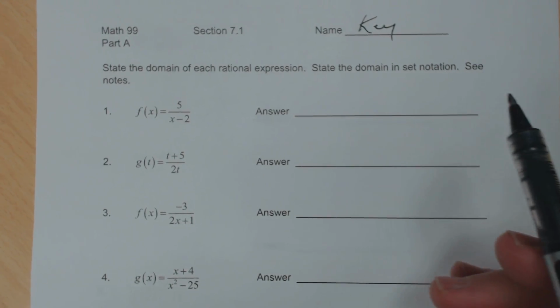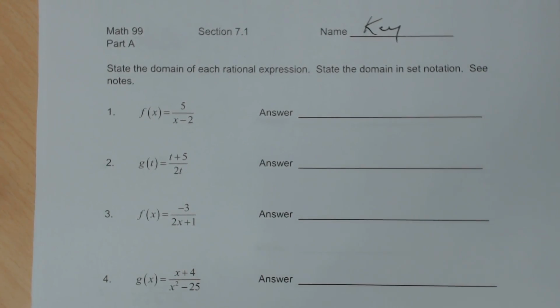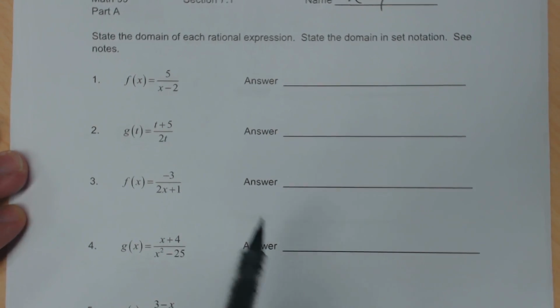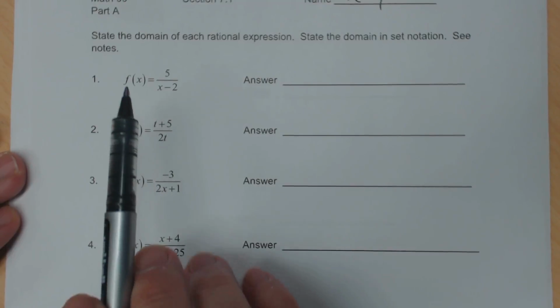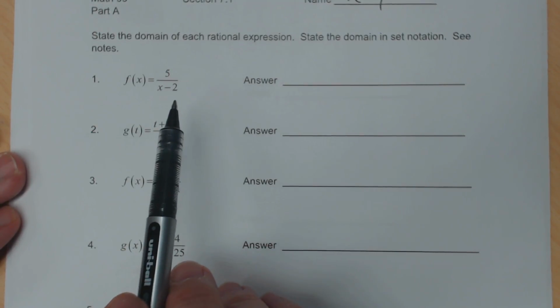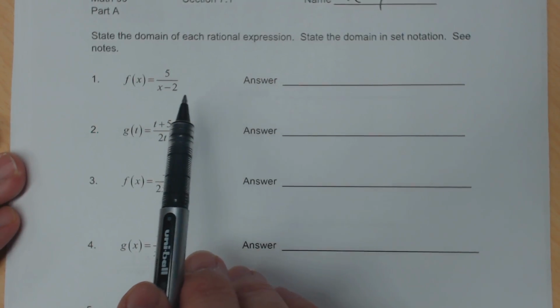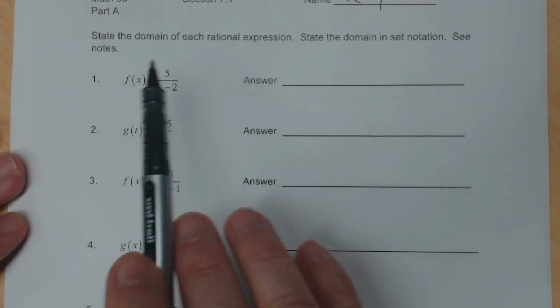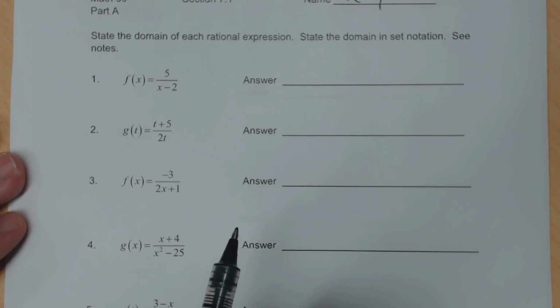Okay, so this is the key to section 7.1 part A. In the first few problems, you wanted to state the domain of each rational function and then state the domain in set notation. All right, and so you really need to see the videos that go with this.